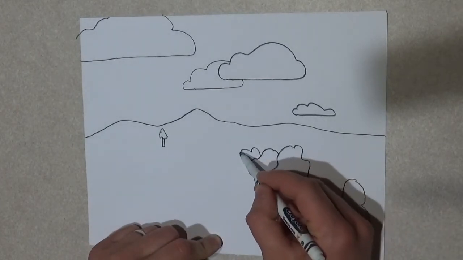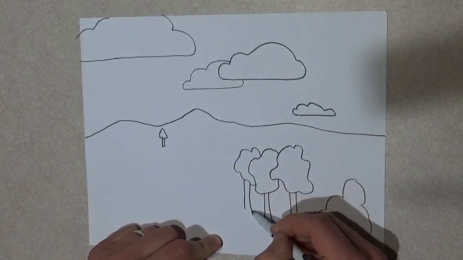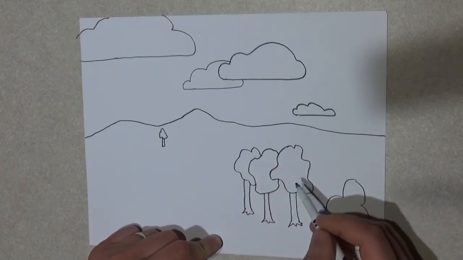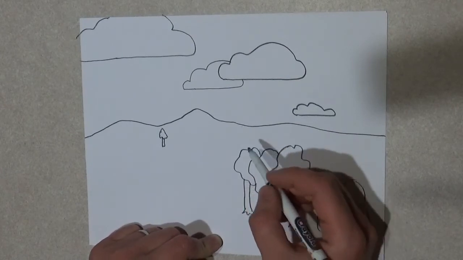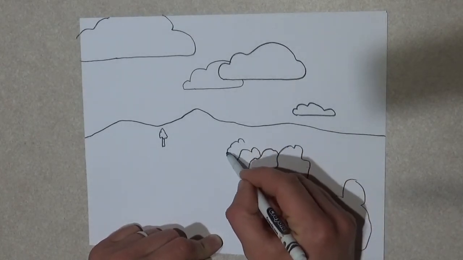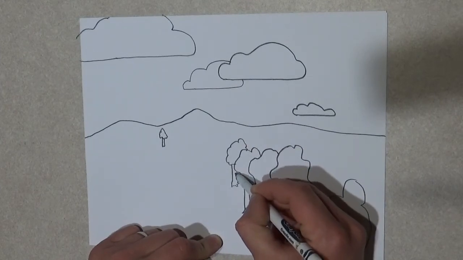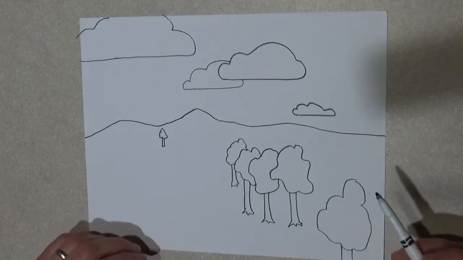I could do it over and over and over, and it would look like a whole row of trees. And if they're going away from me, then they're getting closer to the horizon, so they'd be getting a little bit smaller each time. So those are just some art tricks you can use to make your picture look more realistic.